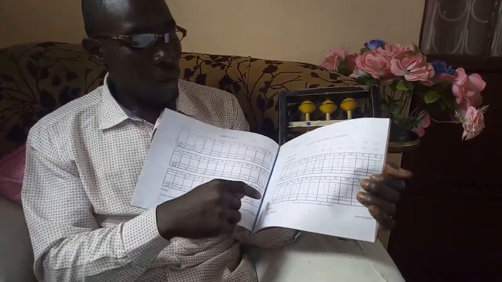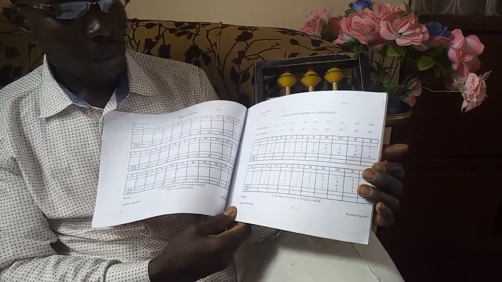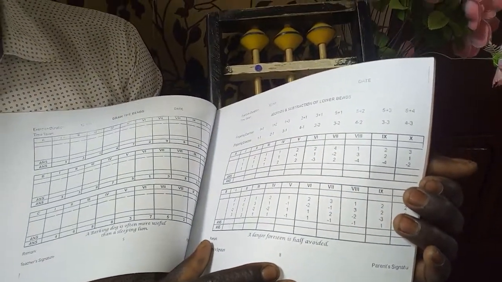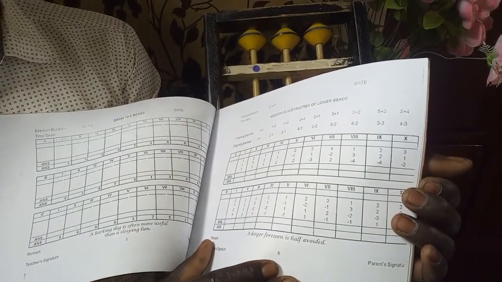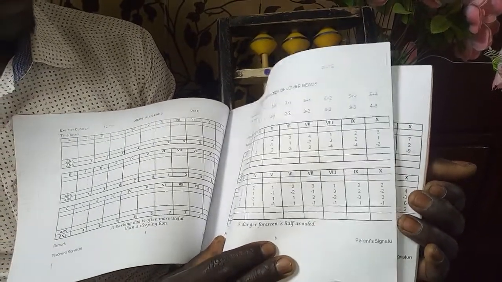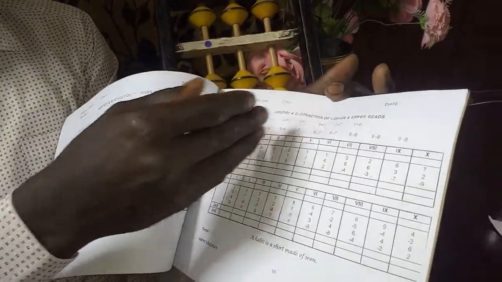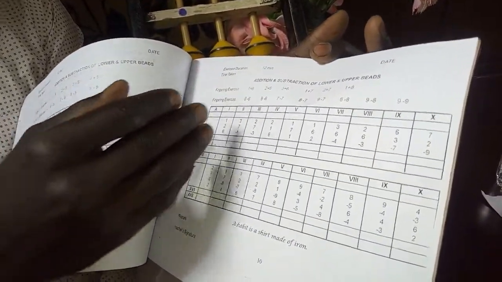As you see, we arrange downward. Any number without a sign means you add, and any number with a subtraction sign means we subtract. Today I'm going to deal with addition and subtraction of lower and upper pits.